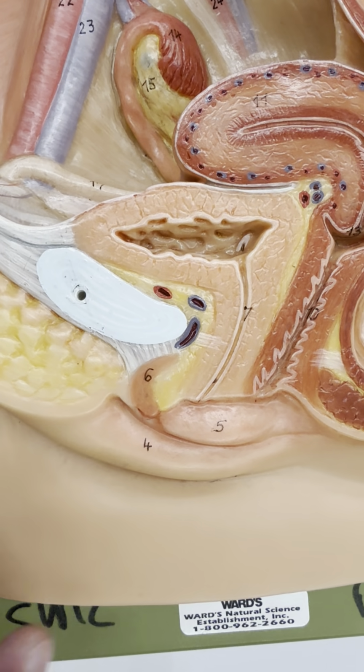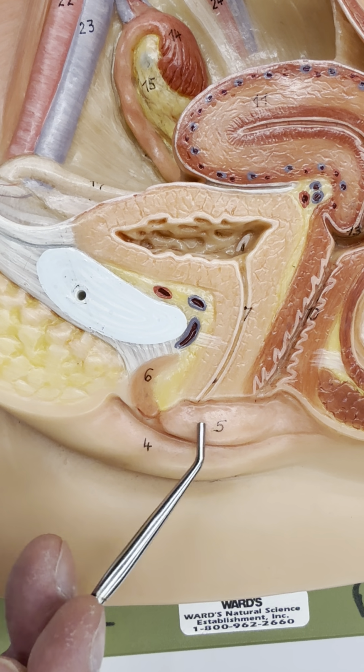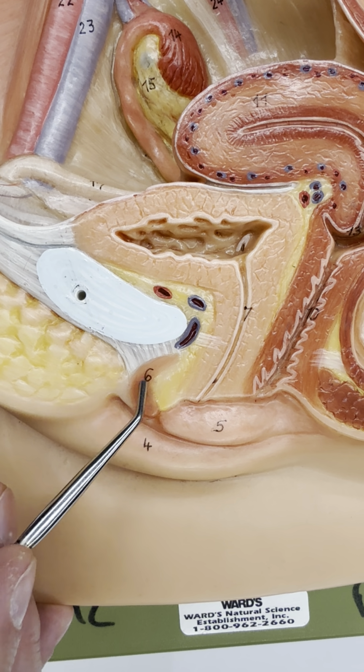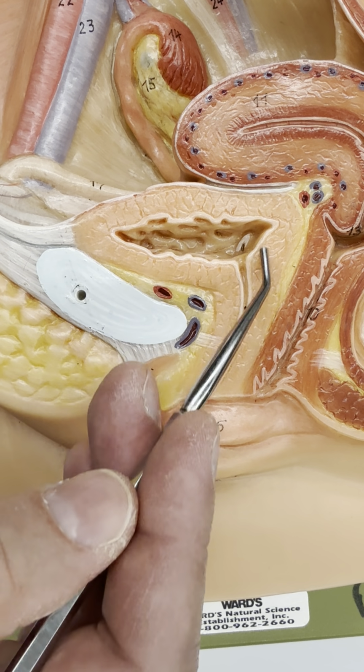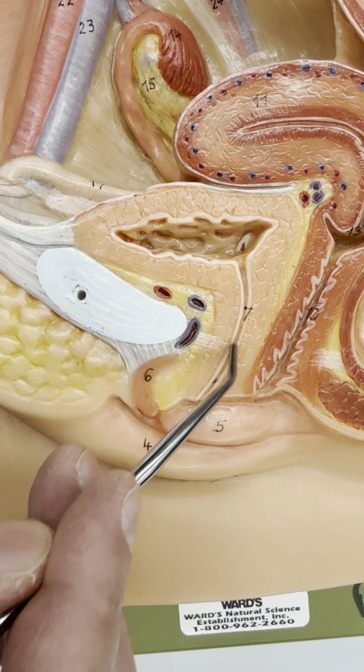If I move over here, we can see here's the labia majora. Inside of that is the labia minora. This is showing the clitoris right here. And then here, below the uterus right there, that is the urinary bladder. And then coming out of that right there is the urethra.